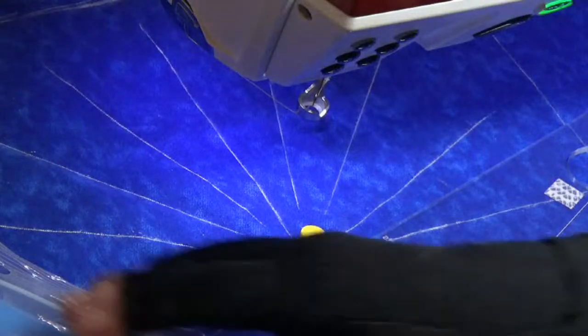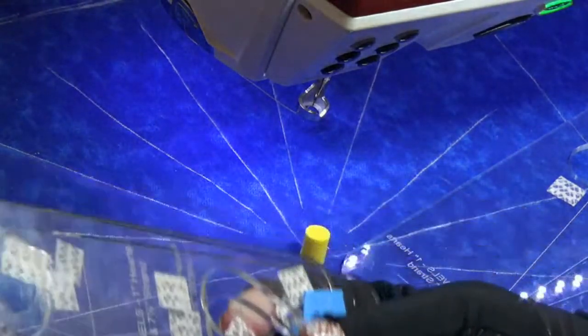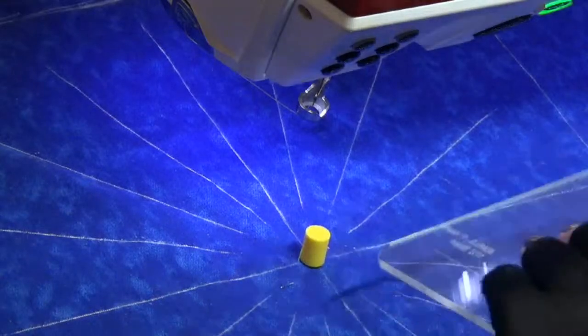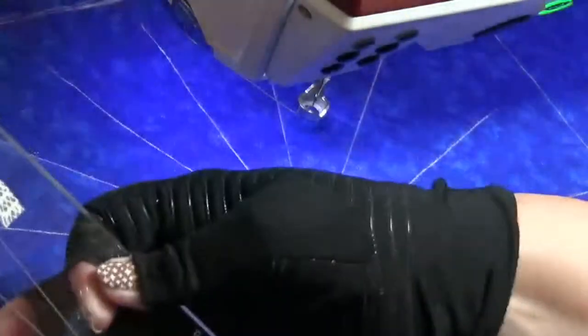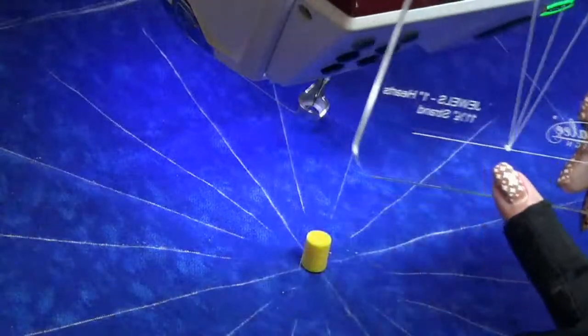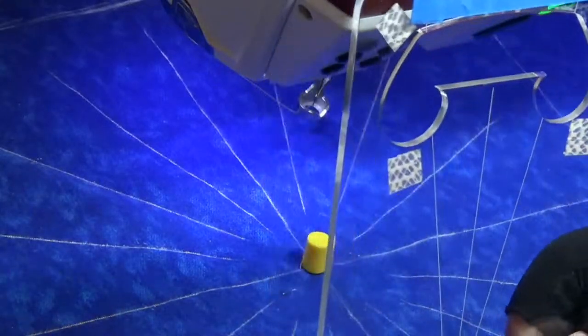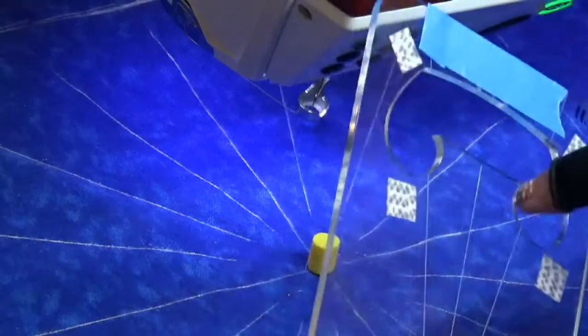Okay. We're going to use the 11.5 inch template, which I think might be this one. Yep, it's this one. The 11.5 inch only has 1 pinhole. See, it's a big template. It only has 1 pinhole, but we're only stitching up here.